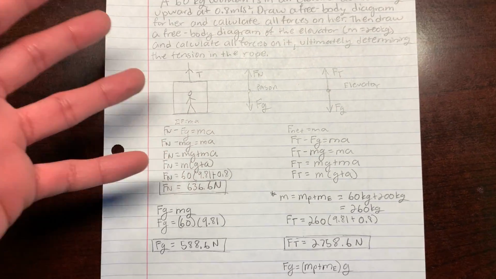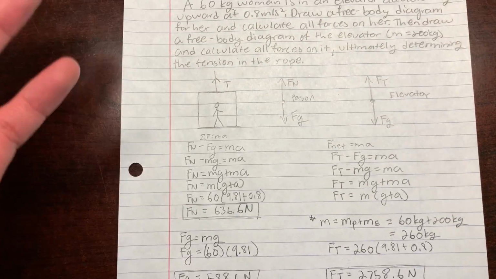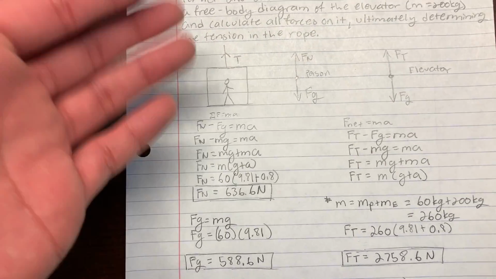And this relates to what we've been recently learning in class, because we've been learning about Newton's second law, which is F equals ma, and we applied Newton's second law in this situation.